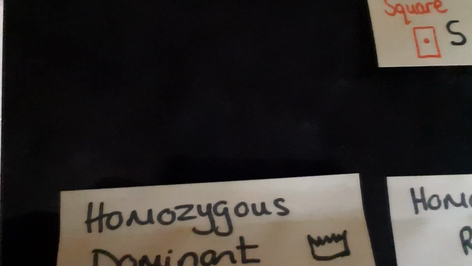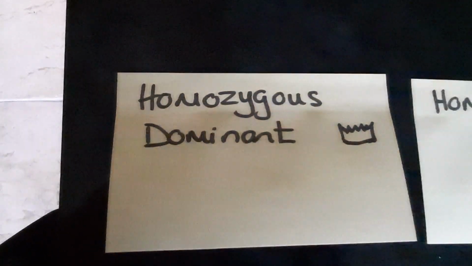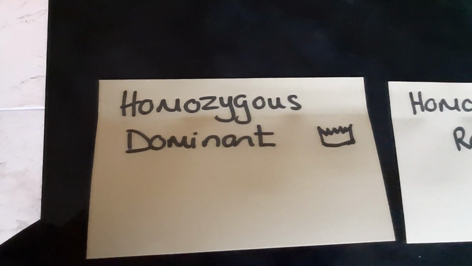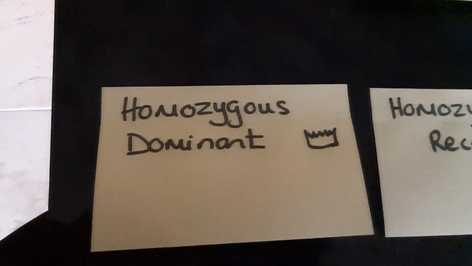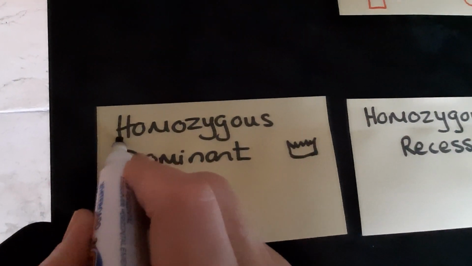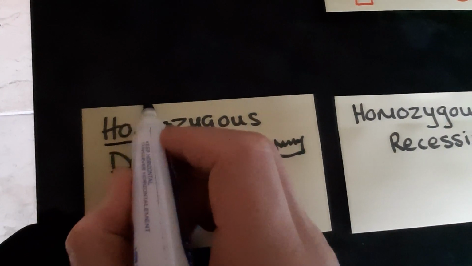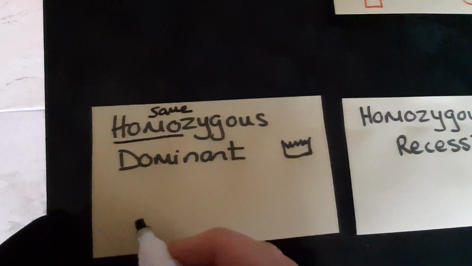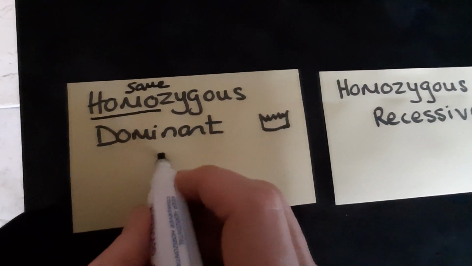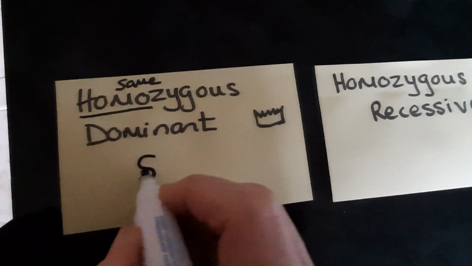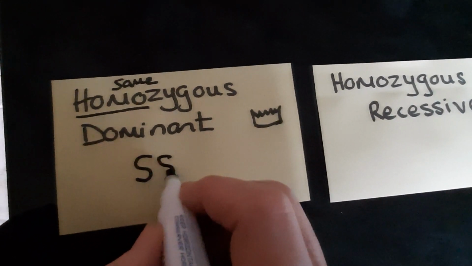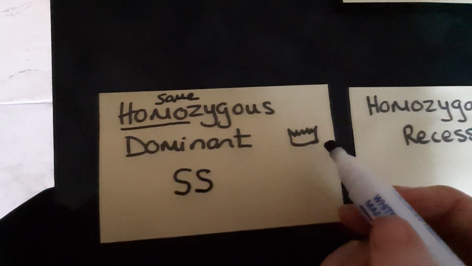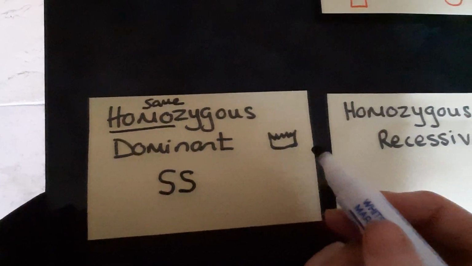Other words that we've discussed before we finished up were homozygous dominant. We mentioned that homozygous meant the same, that they would have the same alleles. So if it's homozygous dominant, it means that it's carrying two alleles, two capital S's. I've given a little crown, the idea of dominant, it's almost like the king.